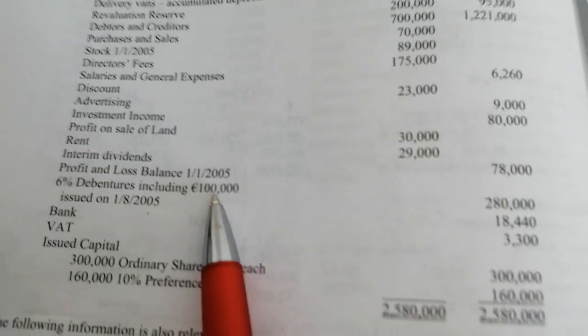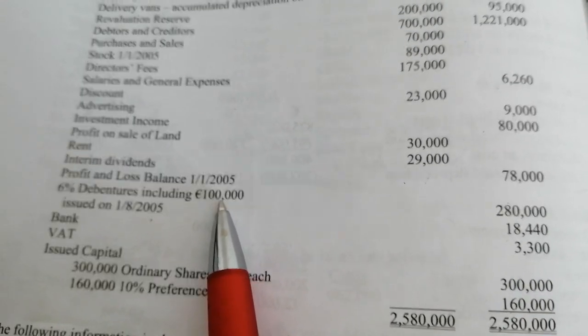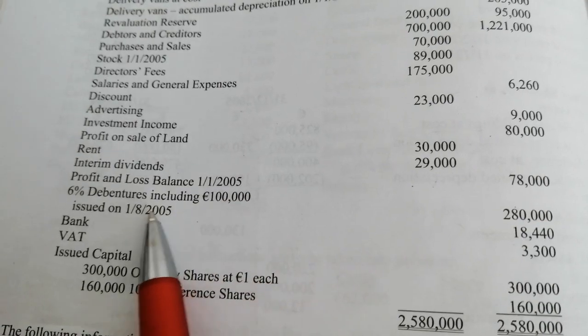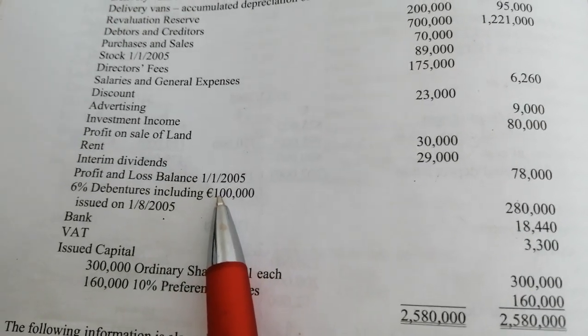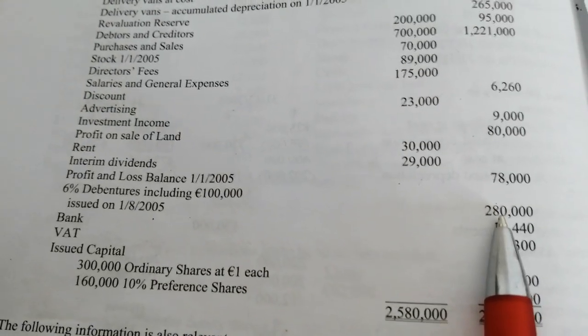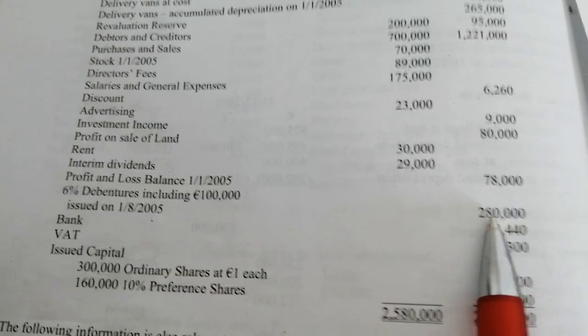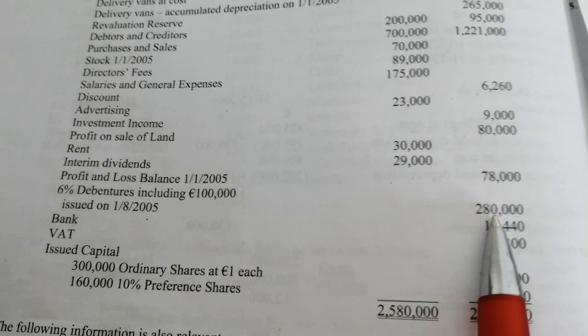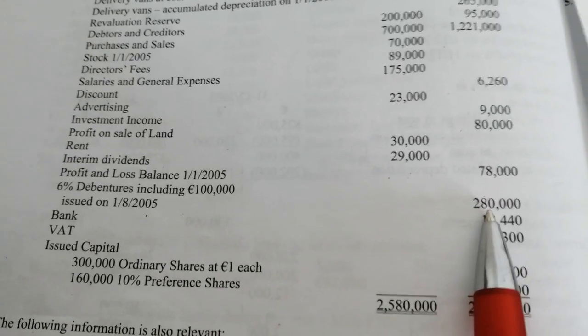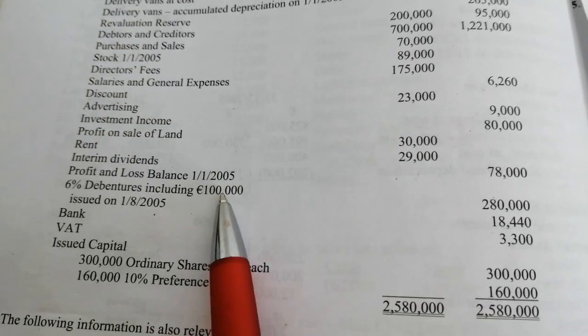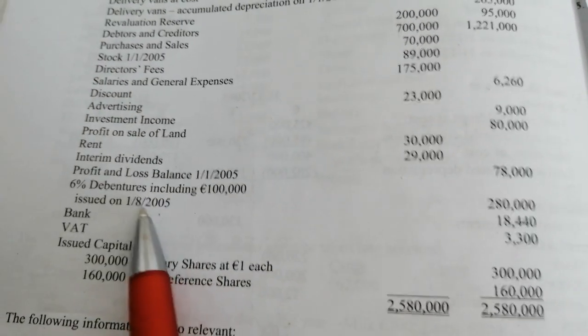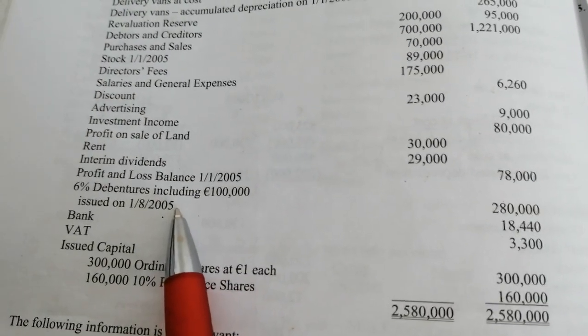We increased that loan amount by 100,000 on the 1st of the 8th, which means at the start of the year, our debenture amount was only 180,000. So we're going to say that we had that 180 all year as a loan, and an extra 100,000 from the 1st of the 8th onwards to the end of the year. So I'm going to break it down and work it in two parts.